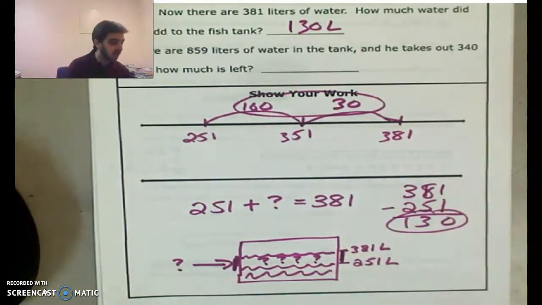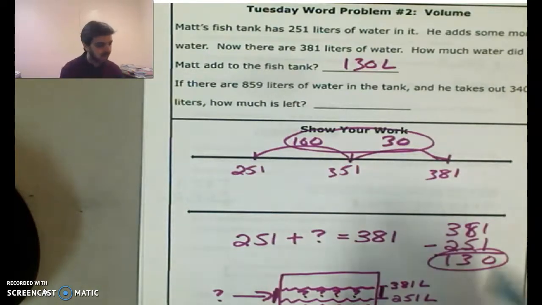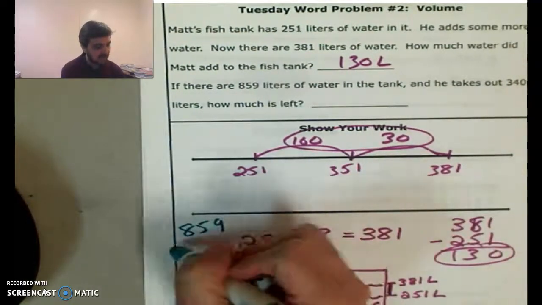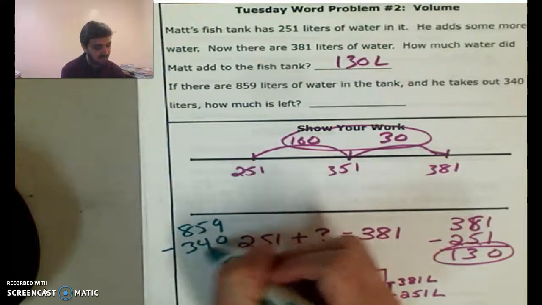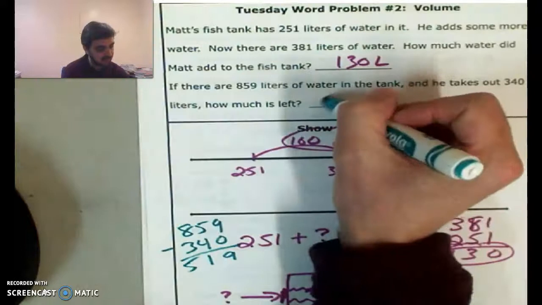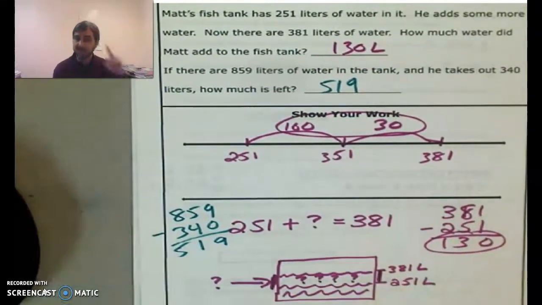And then the next question, pretty straightforward. There's 859 liters of water, and he takes out 340. So I'll do it in a different color. 859 minus 340. Did you get 519? Again, boys and girls, I could have done this in my head. I only point this out because sometimes you just don't have a pencil and paper or a calculator.